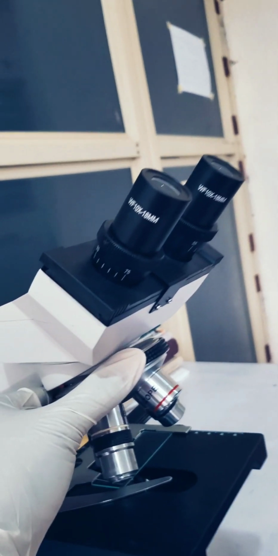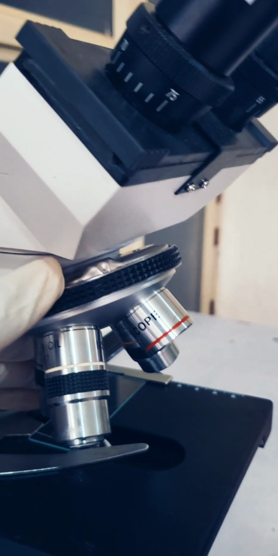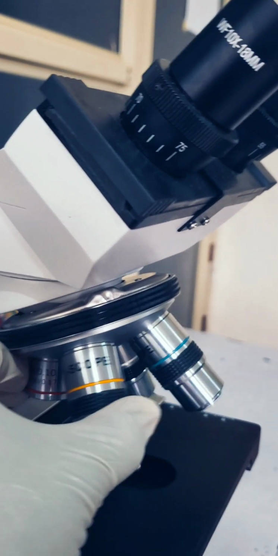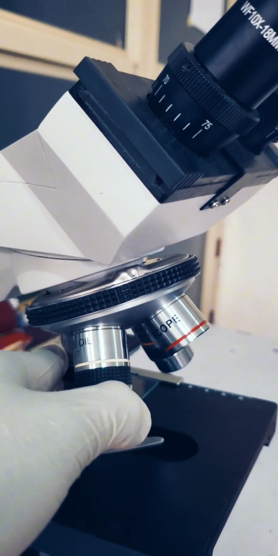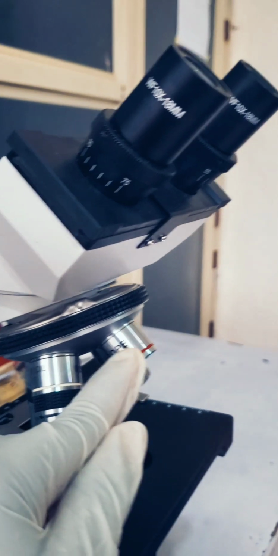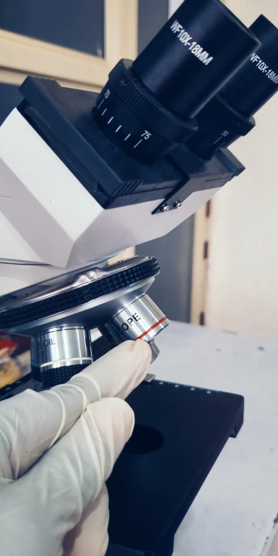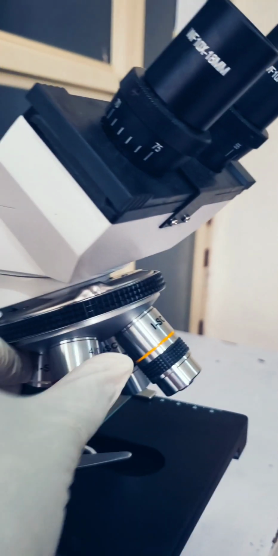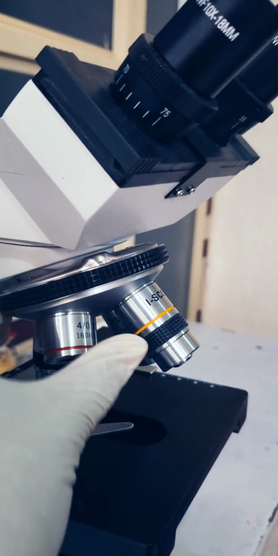Moving downwards, this is what we know as the revolving nose piece, and the revolving nose piece helps to attach the objective lenses. Now these lenses are called the objective lenses, and they are basically 4 in number in a light microscope. Starting with this is the times 4 objective lens. It is usually marked with a red ribbon. This is the times 10 objective lens, usually with a yellow ribbon.